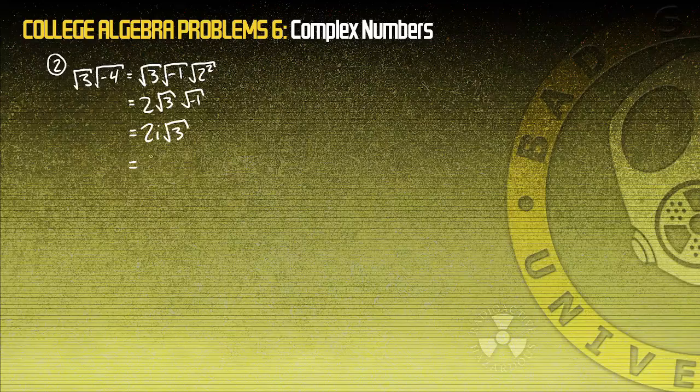And then in a plus bi form, you have 0 plus 2i root 3. You typically write the i in front of the square root instead of on the other side. I think it just looks better that way. That's why people do it. It's easier to keep track of the i's.